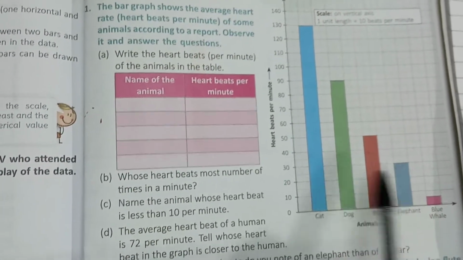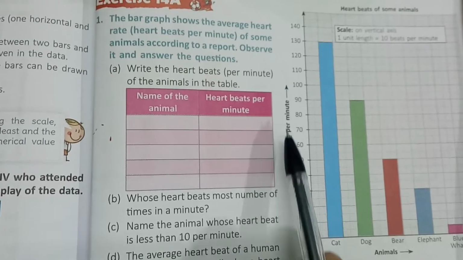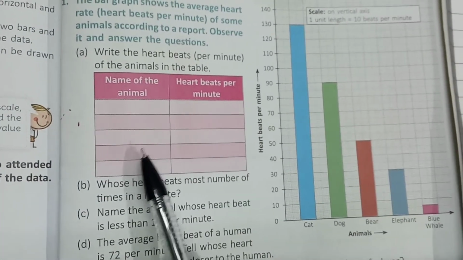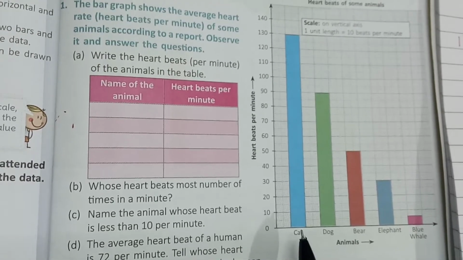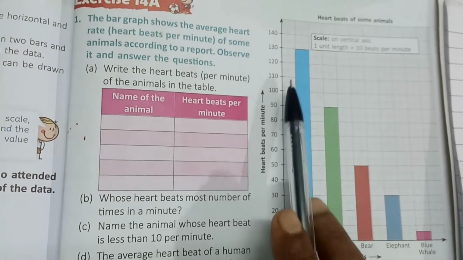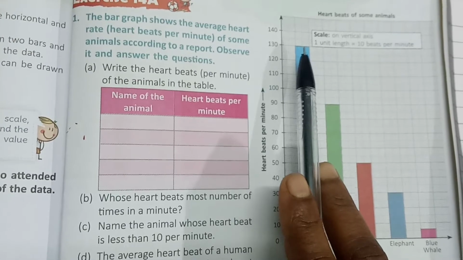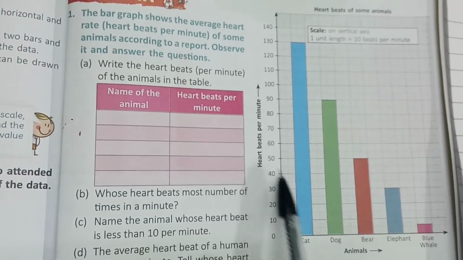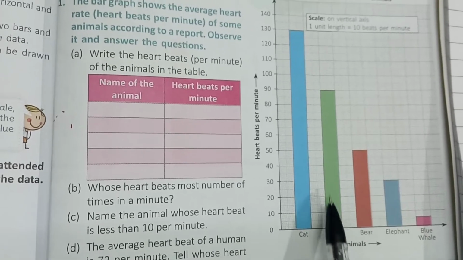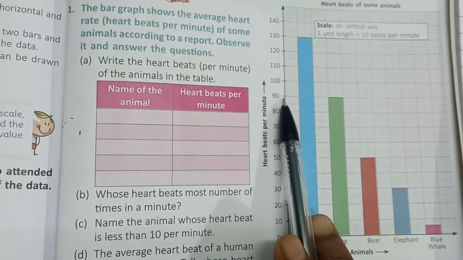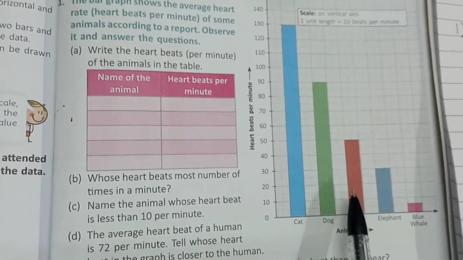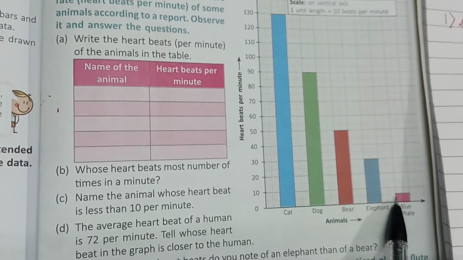So children, here this bar graph shows the animals and represents the number of heartbeats. So let's fill here, children. Here the first animal is the cat and you can see the heartbeat is about 130, up to 130. So right here cat heartbeat is 130. Now for this next dog, the height of this bar is 90. So heartbeat will be 90. Similarly children, you will find for bear, elephant and blue whale also.